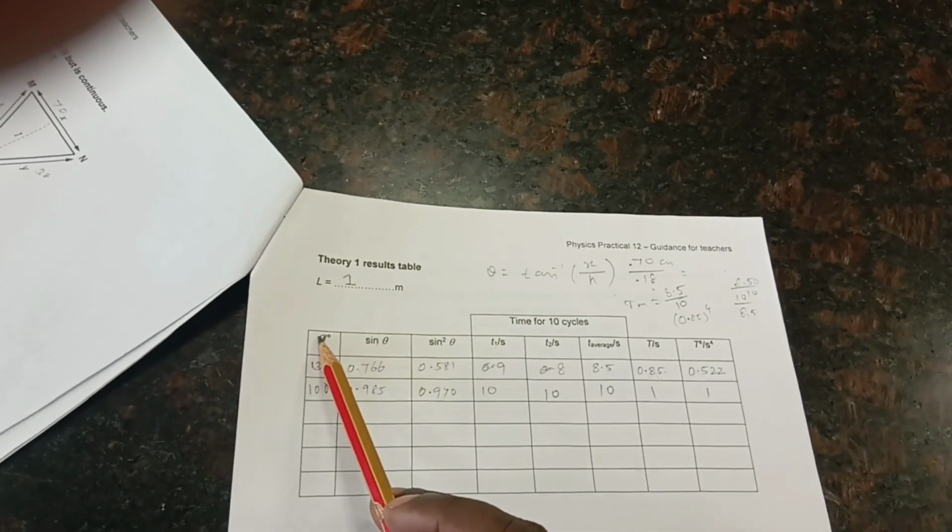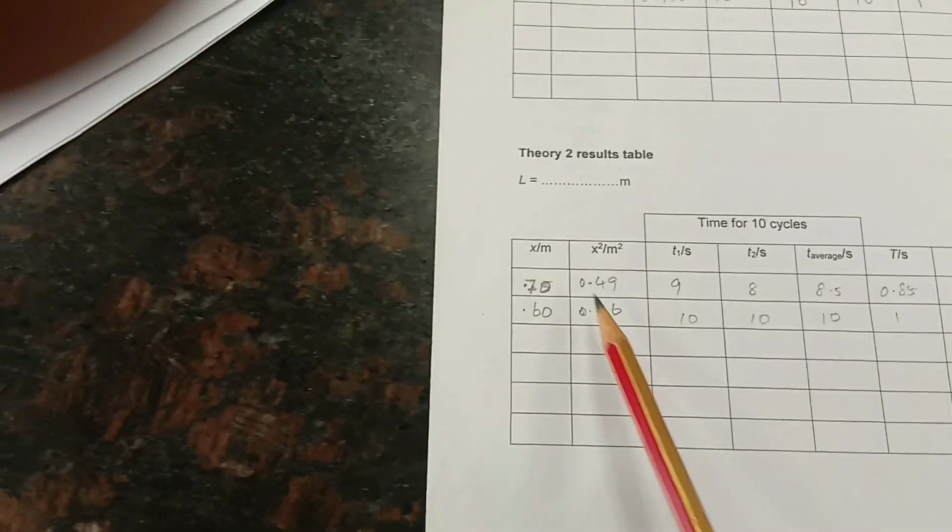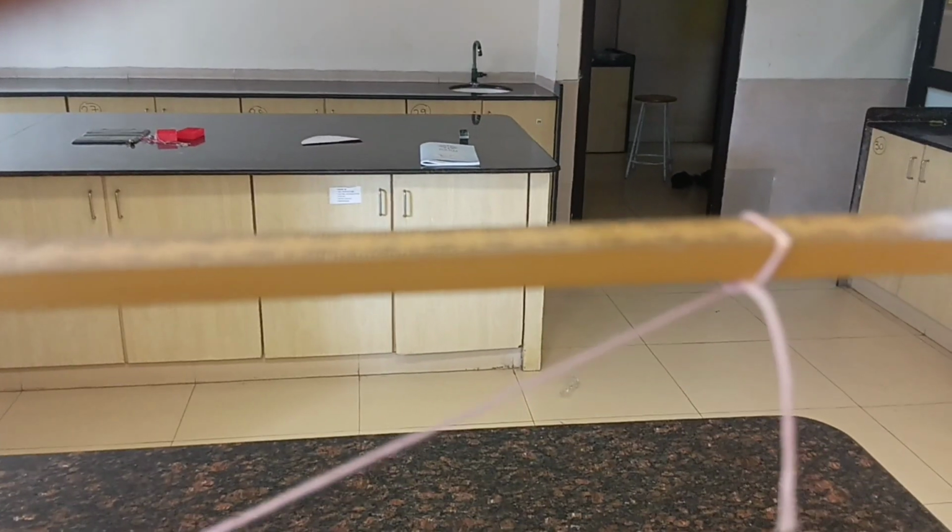Okay, here we measured the theta. How much angle is there? You see the second table. Here x means distance. How much distance is there, from here to here? The distance is 0.7 meter. So 0.7 meter x square. If you square this, 0.49.